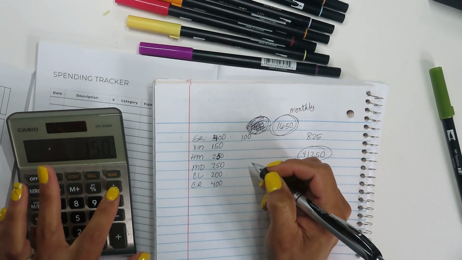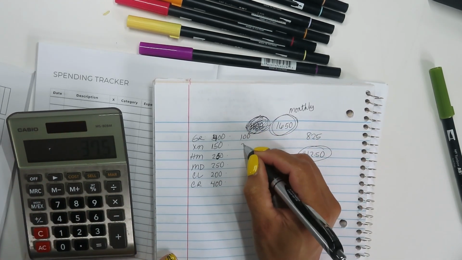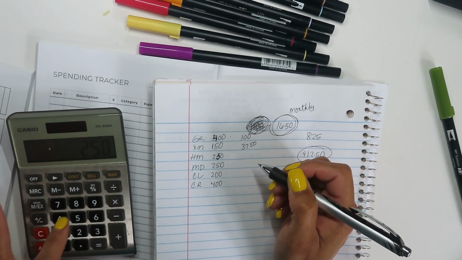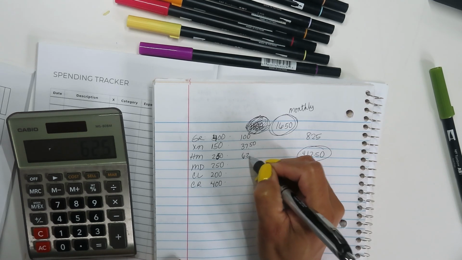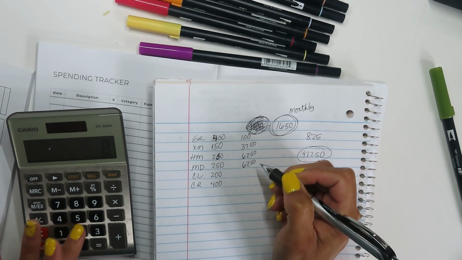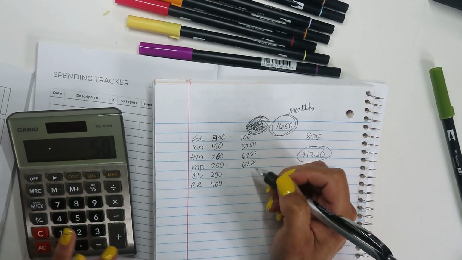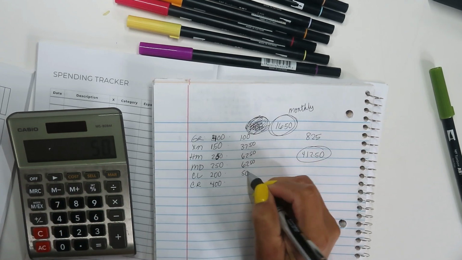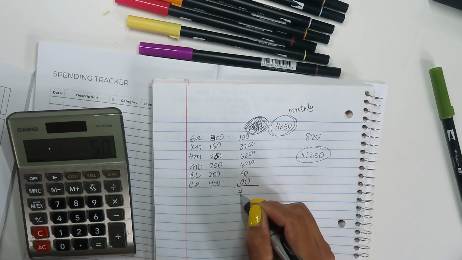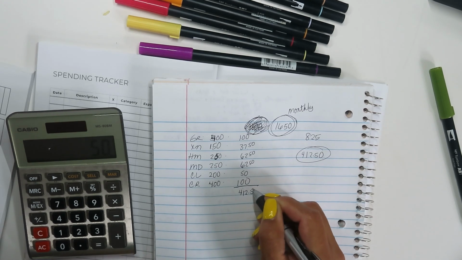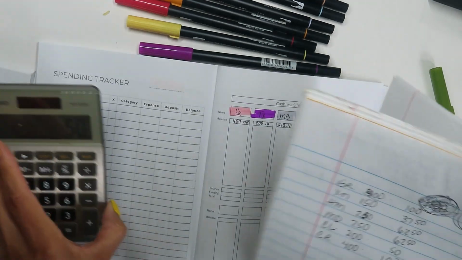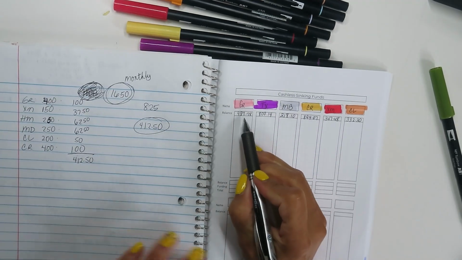The 150 divided by 4, you got 37.50. 250 divided by 4, you got 62.50. 62.50. 200 divided by 4, you got 50. And you have 100. So when you total this, it becomes your $412.50 that was direct deposited. That's what you're going to put on the top of here. That's going to be your balance.